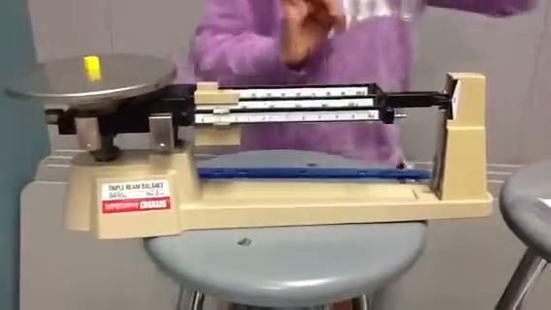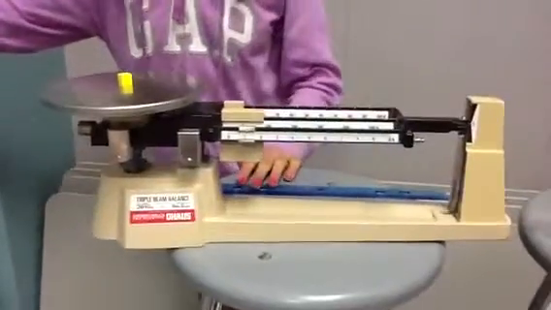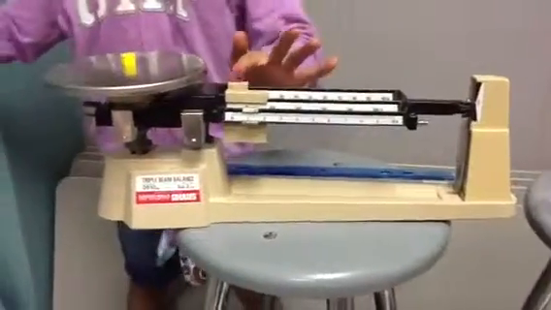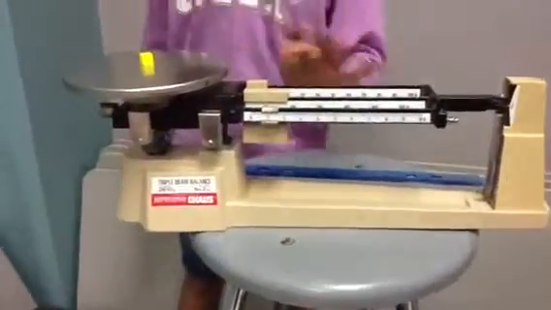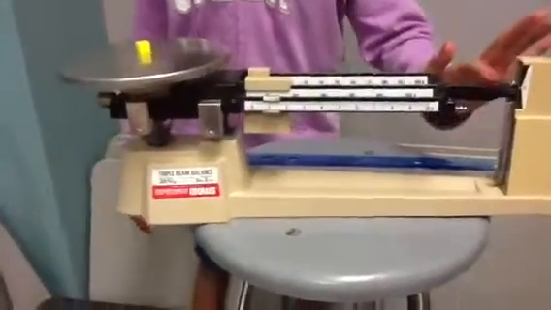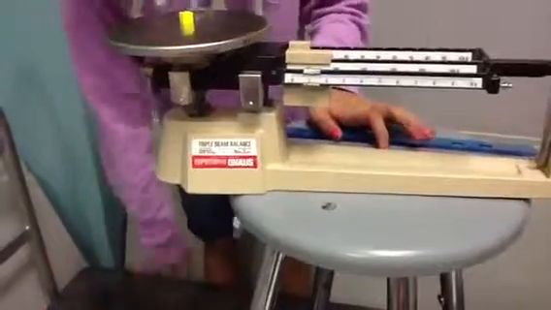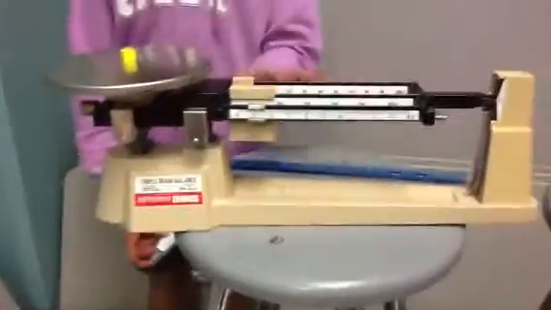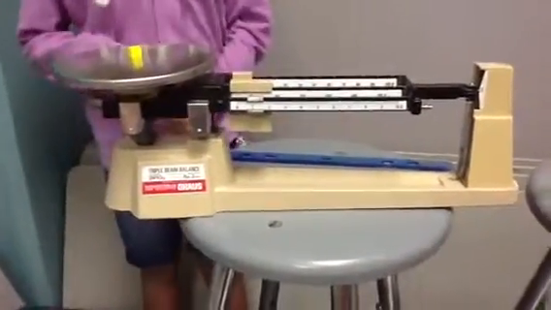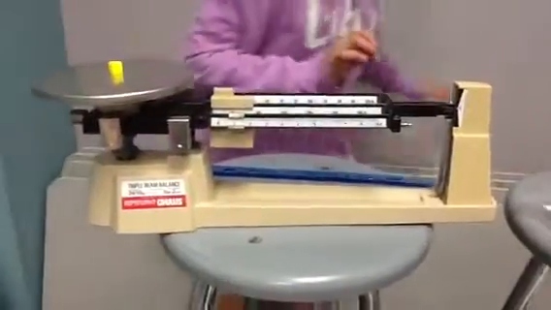And let's say you want to find the mass of it. You would put it on the pan, and this is the hundreds beam, the tens beam, and the ones beam. You would move the ones beam first till the line over here matches up with the 0-point line. In this case, it's 1.2, and 1.2 is the number of grams for the mass of this little cube.